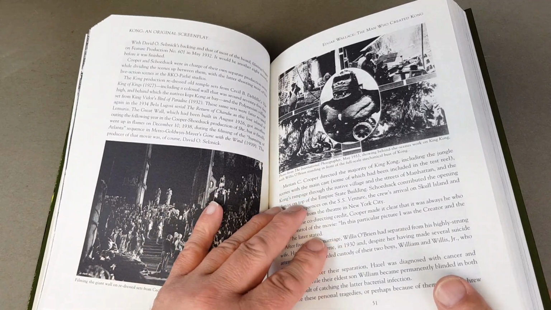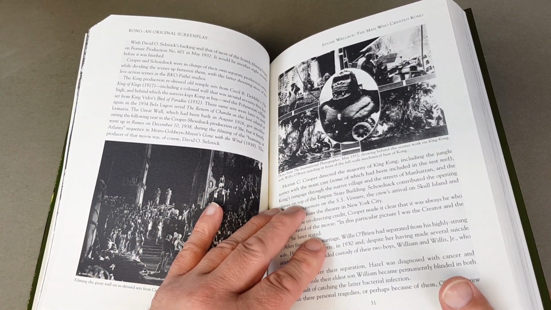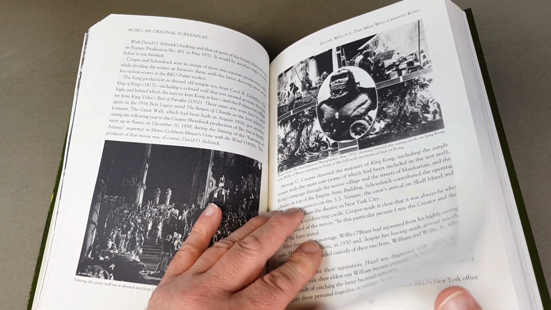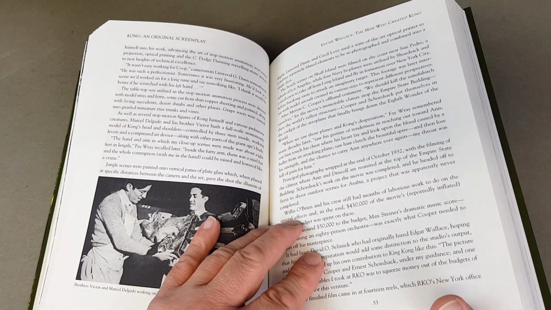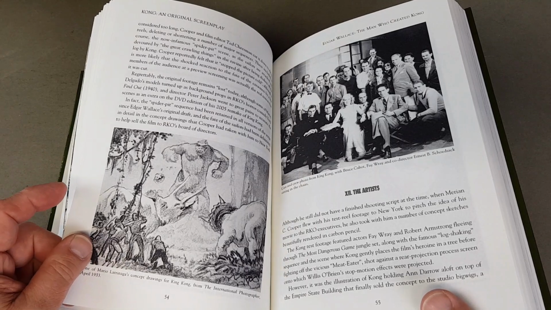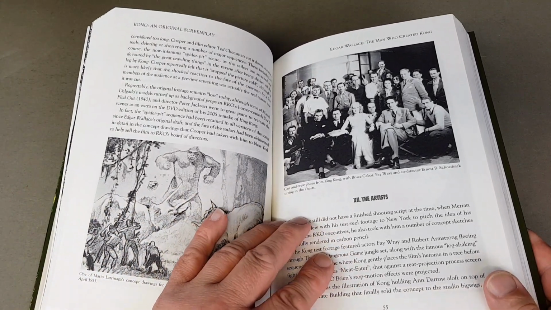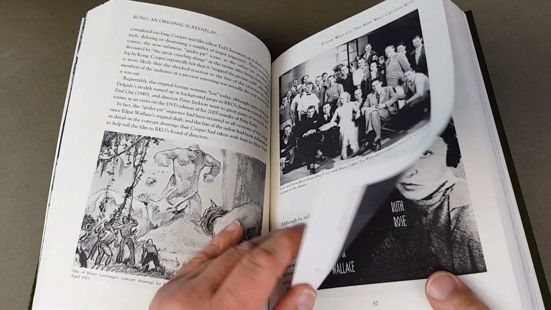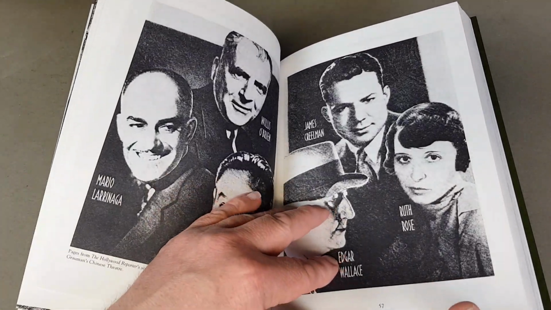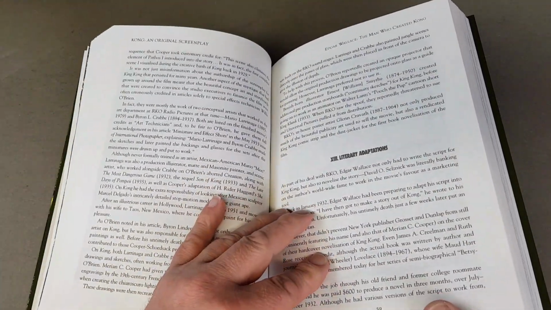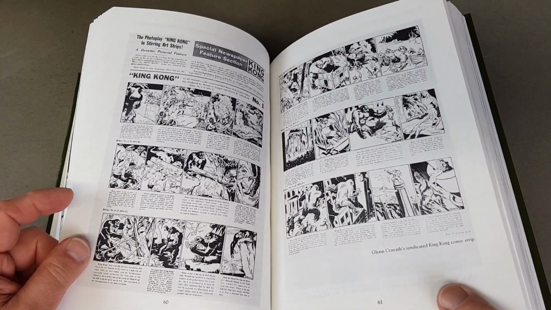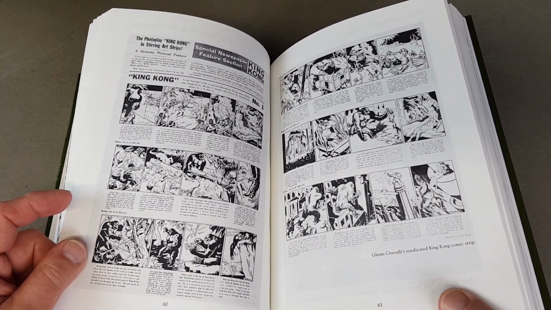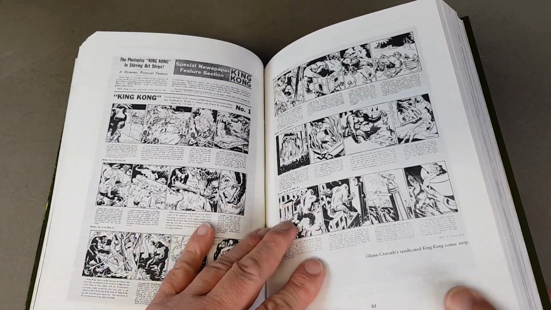The great wall that Kong bangs on and bursts through towards the end of the film was used countless times before it was eventually burnt down in, I believe it was Gone with the Wind was the final time we saw it. There's the main cast and crew there as well. That's good stuff.